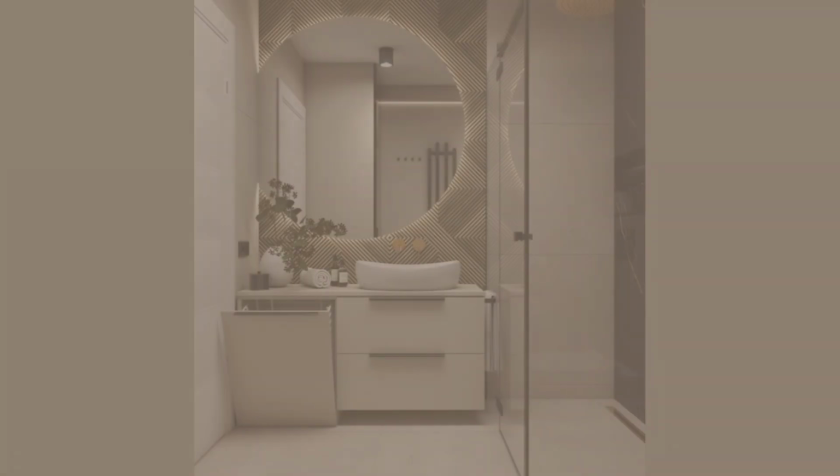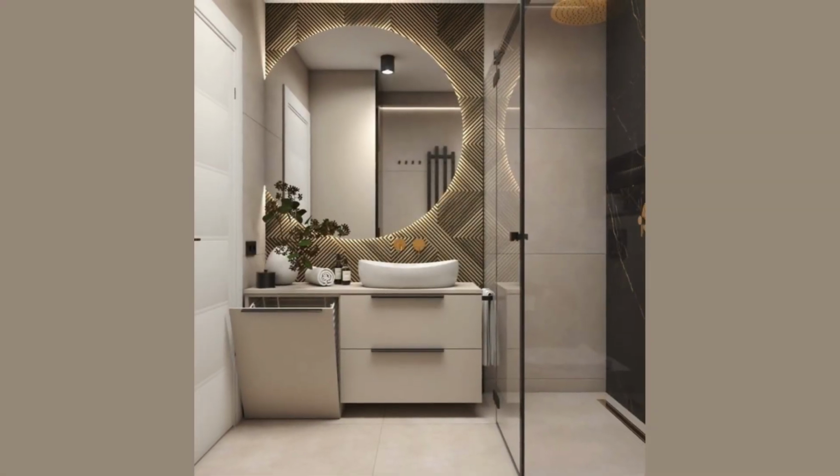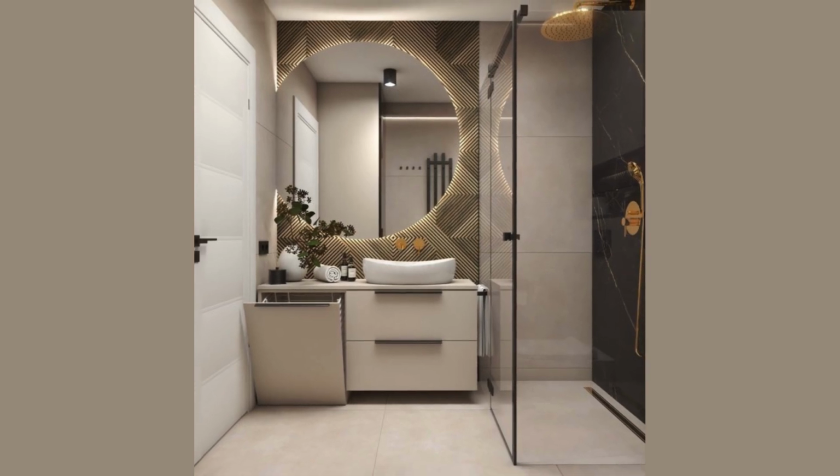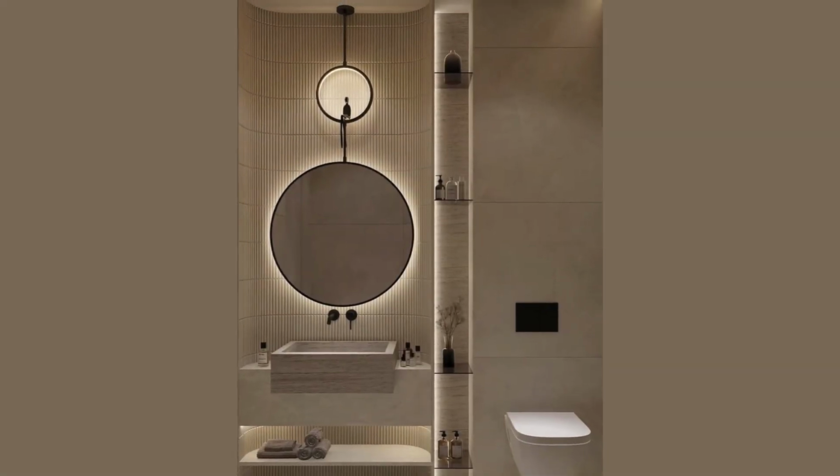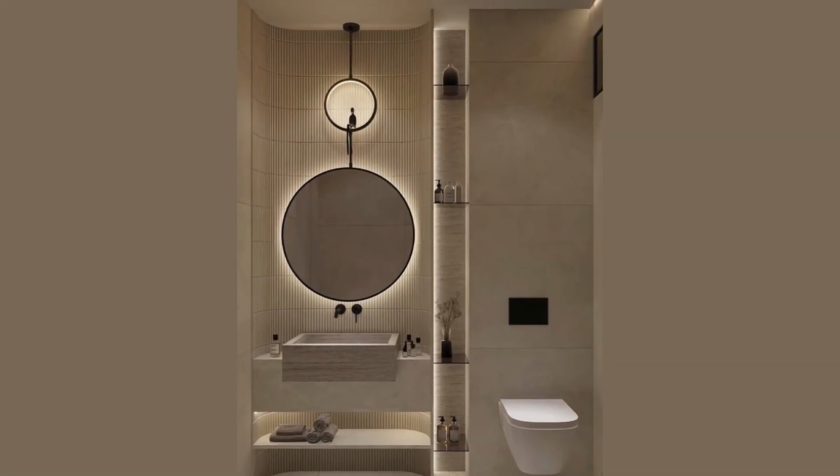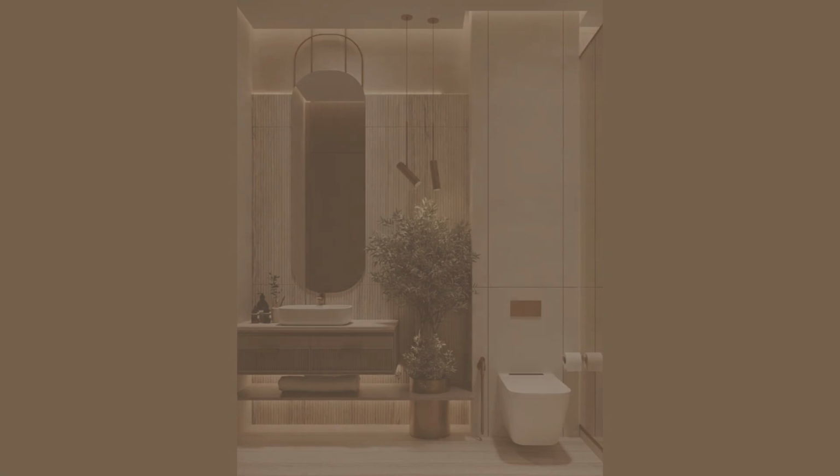Don't underestimate the power of styling. Small bathroom decorating ideas, tiny bathroom decorating ideas, and even mini bathroom decorating ideas can totally change the vibe. Add a plant, a cozy rug, or some art on the wall. Small touches go a long way.